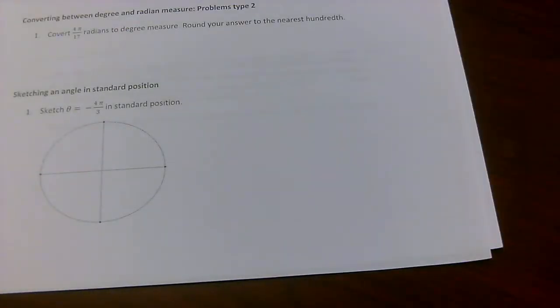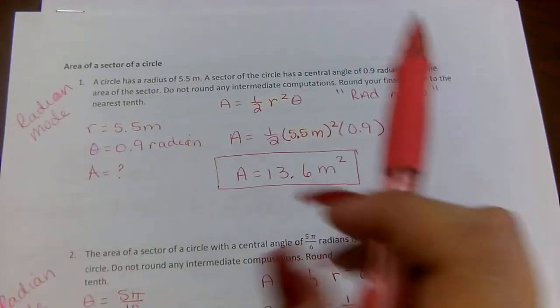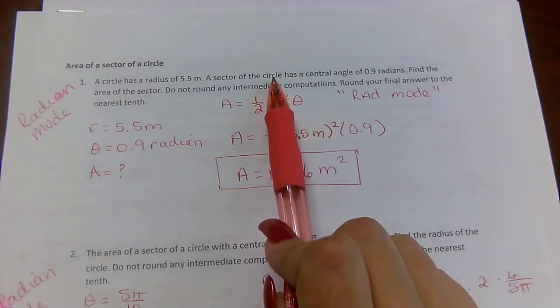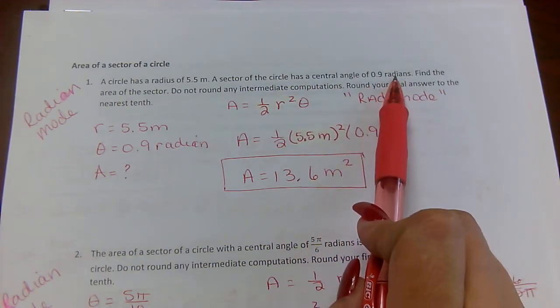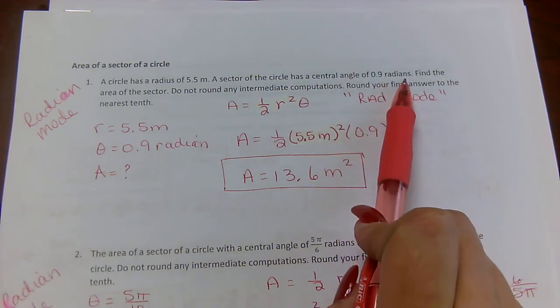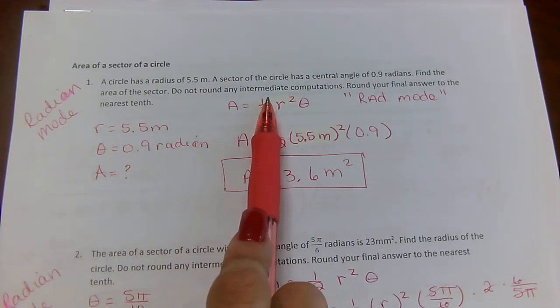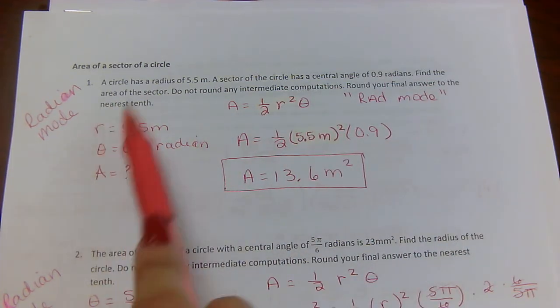Okay, the next problem is this one. It says a circle has a radius of 5.5 meters. The sector of the circle has a central angle of 0.9. So here it's already in 0.9 radians. Find the area of the sector. Do not round the intermediate computations, but you round your final answers to the nearest tenth.